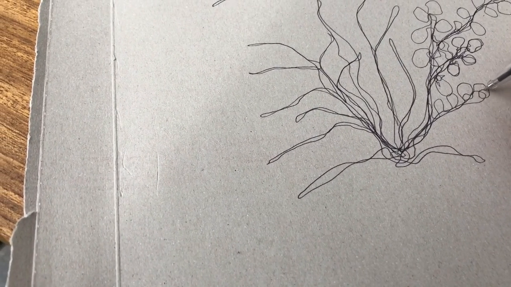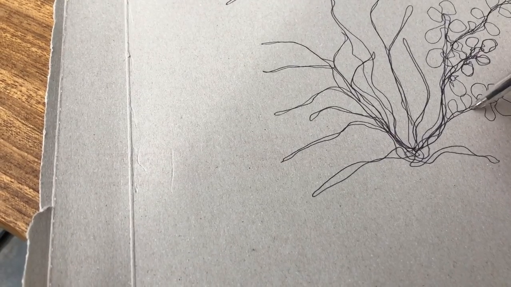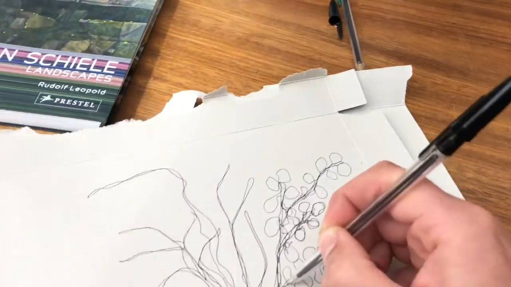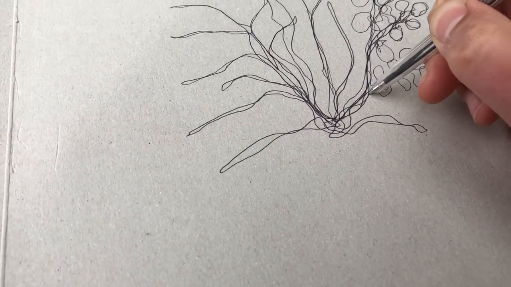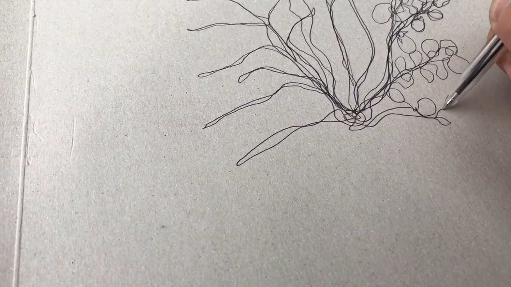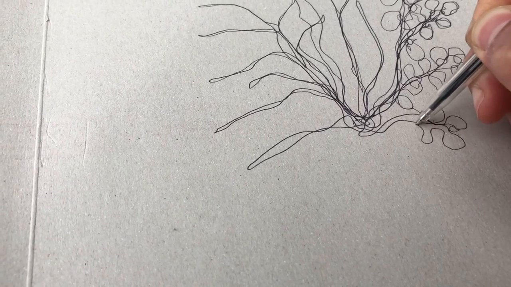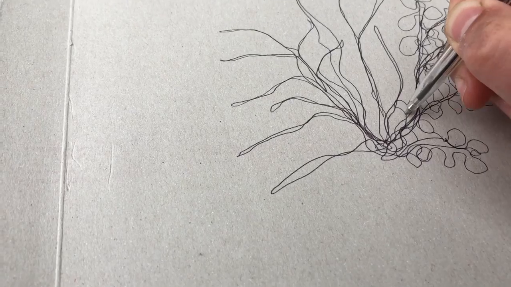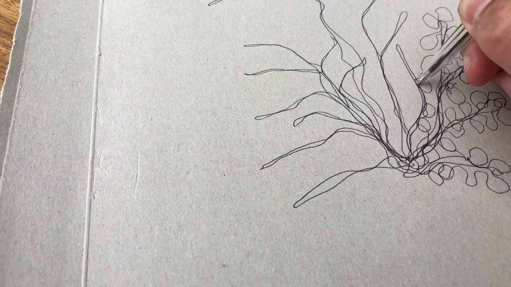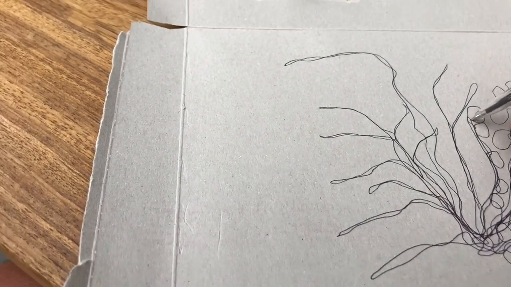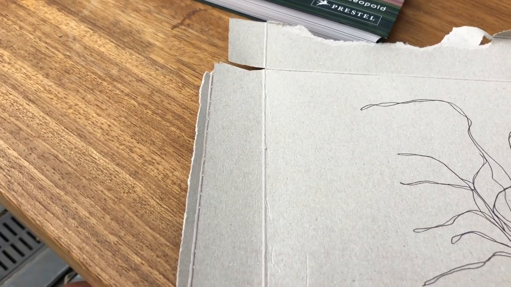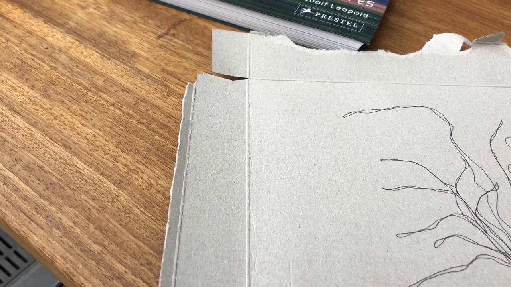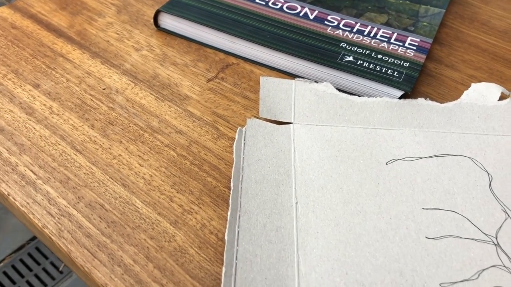I love doing stuff like this because you're not having to worry about getting it accurate. Unlike when we did the portrait, when you're really kind of looking at all the detail. On this one, you can just keep drawing squiggles, and it doesn't matter if it's wrong because you're creating it. It's how you view. Now, Egon Schiele, he sometimes uses straight lines, but on this particular one, I'm just going for curvies, okay?